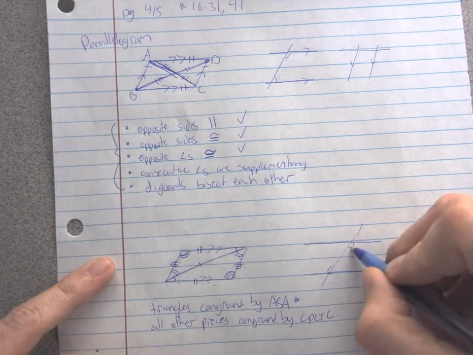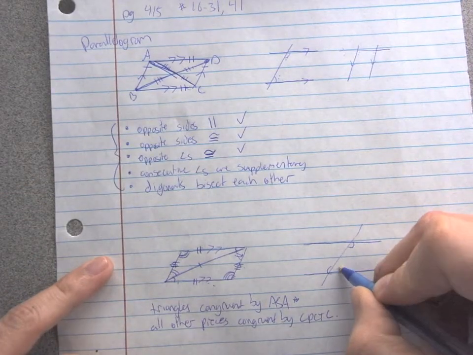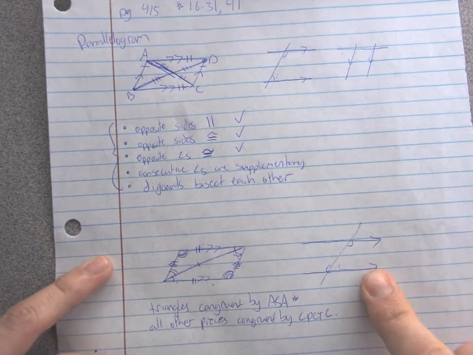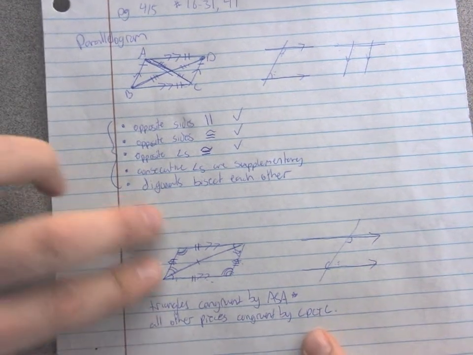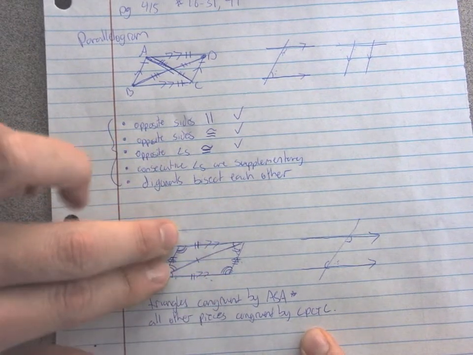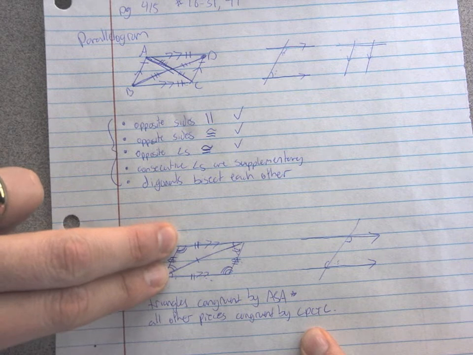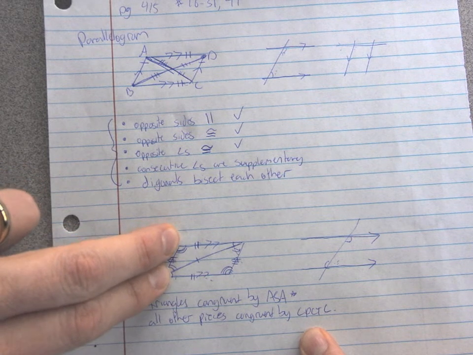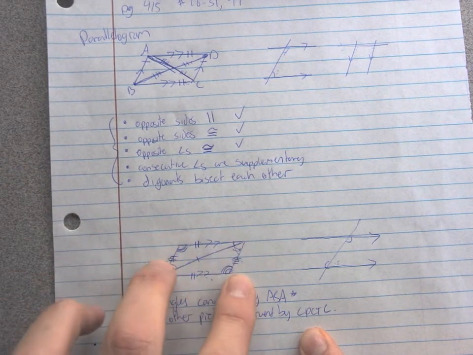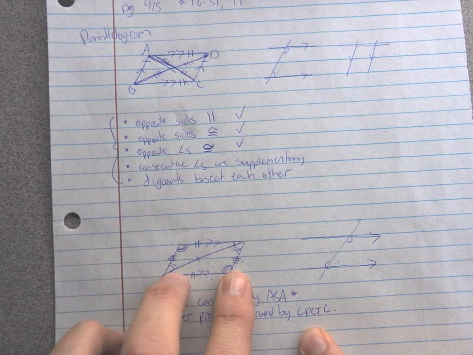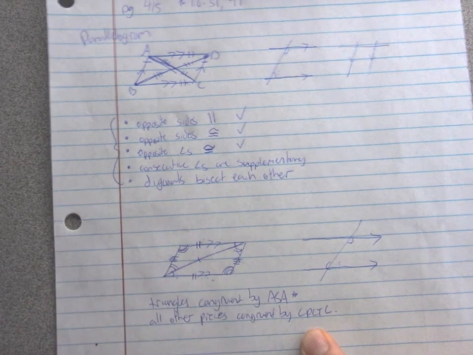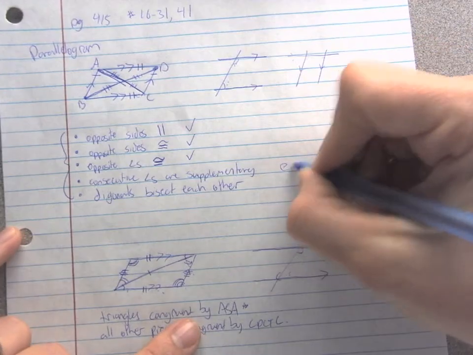Okay, consecutive angles supplementary, that's Euclid's 5th postulate, right? We knew that these 2 angles are going to have to be supplementary if these 2 lines are parallel. And so we got parallel lines going this way, and we got 2 consecutive angles right there. Those have to be supplementary, and we have 2 parallel lines going this way, so those 2 guys have to be supplementary, and same with those guys. All right, so this just comes from Euclid's 5th.